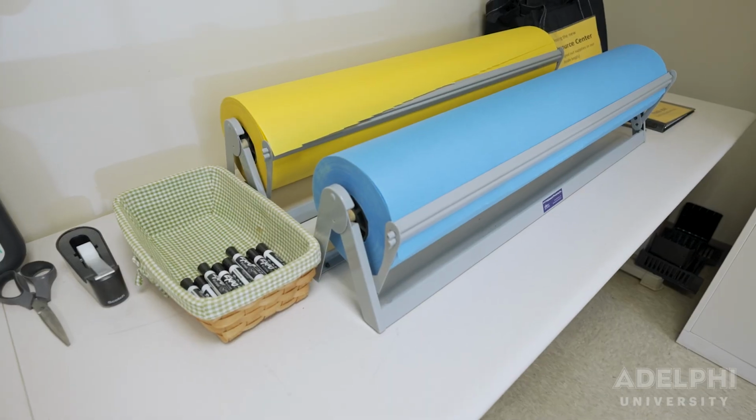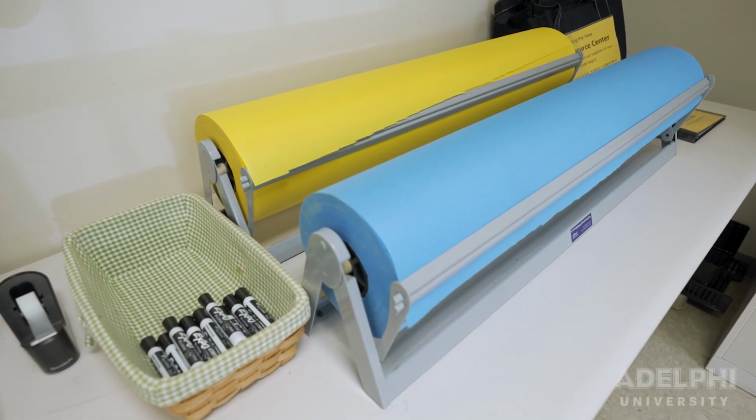So what we've done working together with the FCPE here at Adelphi is to have a series of tools that any teacher on campus, adjuncts, full professors, can come to this room and check out different materials that are going to be able to enhance their teaching experience. They're easy to use, they're intuitive, and we've done a couple of different things. One is that we've brought in rolls of butcher paper.